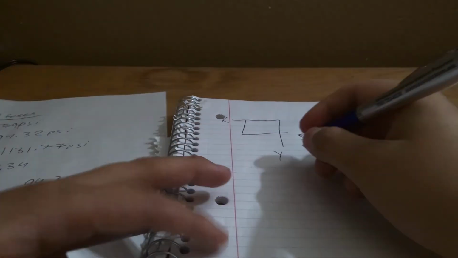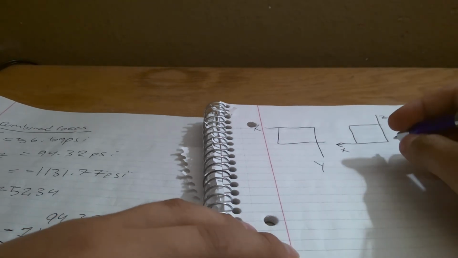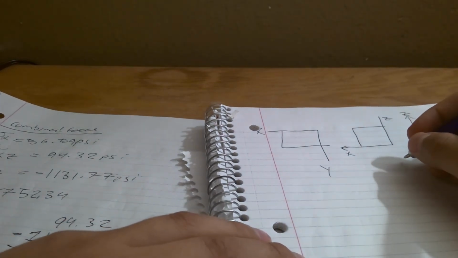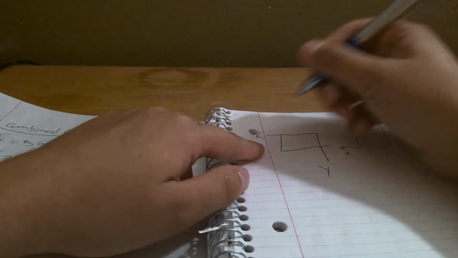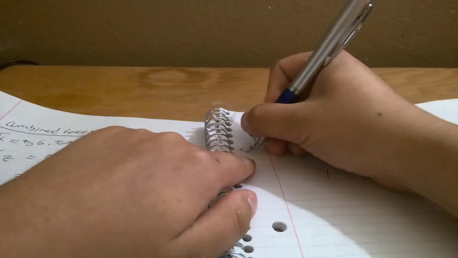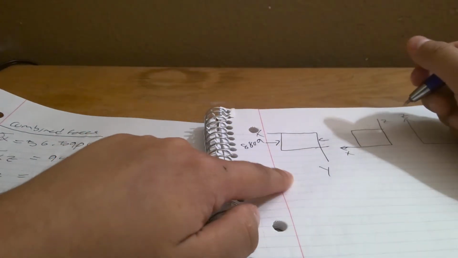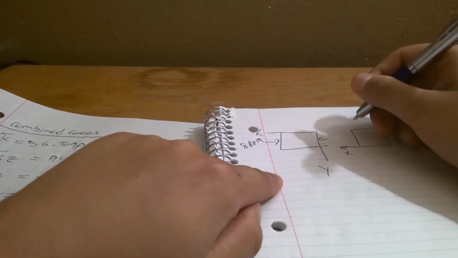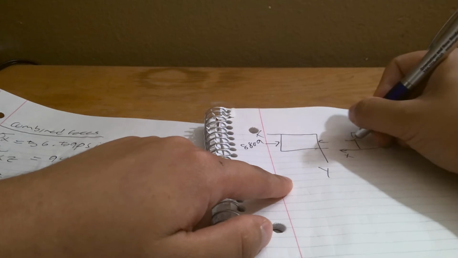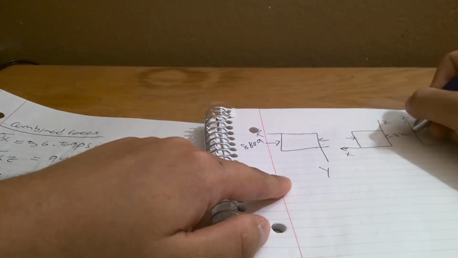We found that for shear X total, it was 8,808.93. We can just round that up to 8,809 to make things easier. Right here, 8,809. Another one over here, and one more set over here, 8,809.